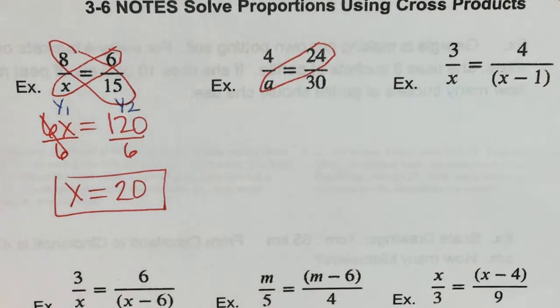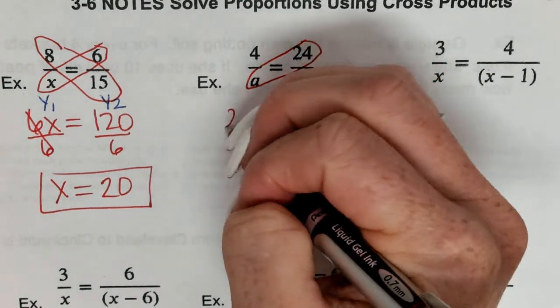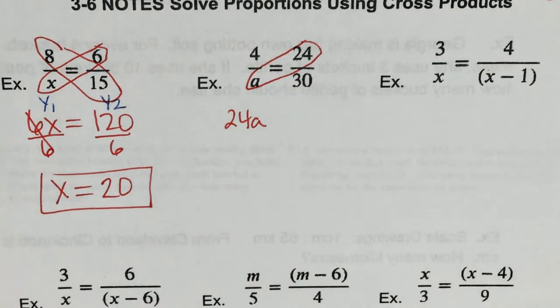A times 24 is? I don't even have everybody paying attention.